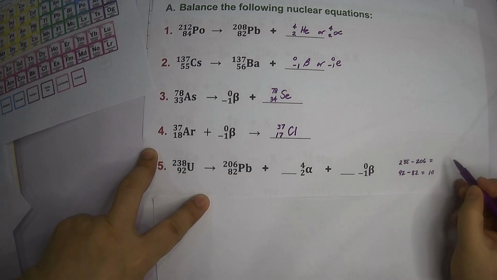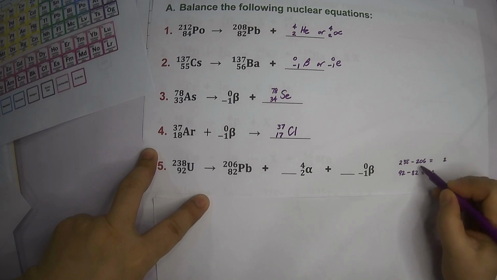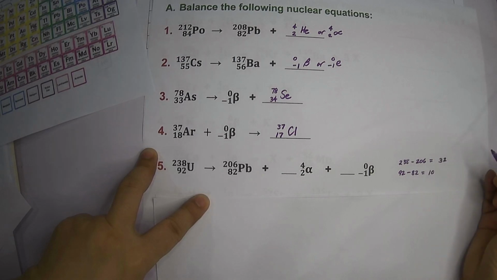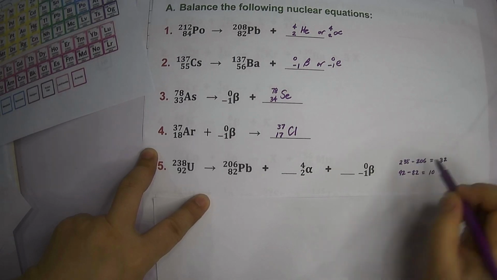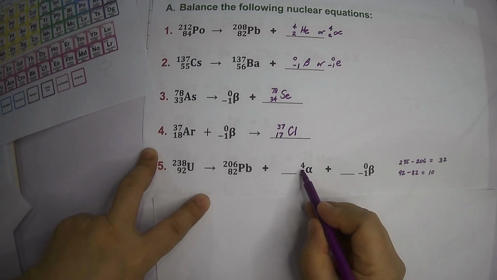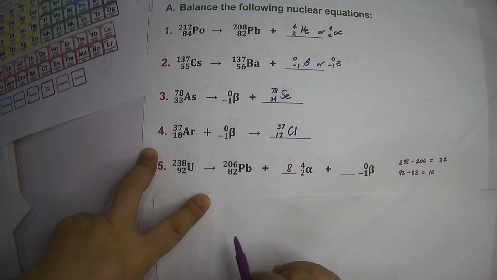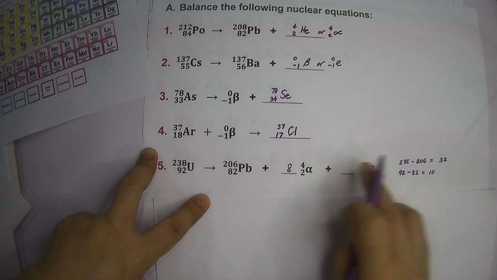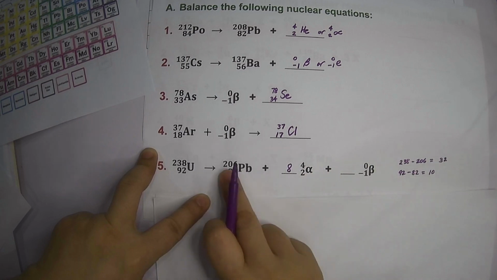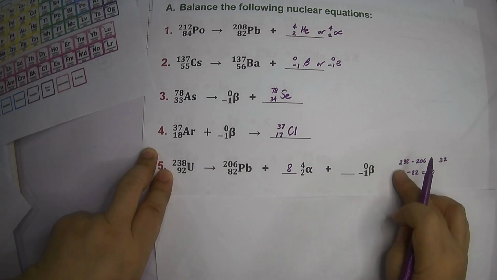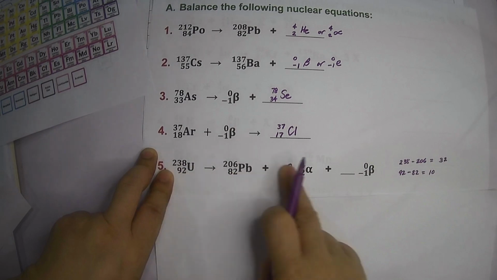That would give you a difference of 32. Okay, so 32 divided by 4 would give you 8. So 8 times 4 is 32, plus 206 would give you 238. Okay, we have balanced the mass.